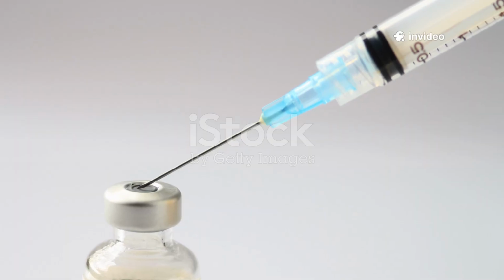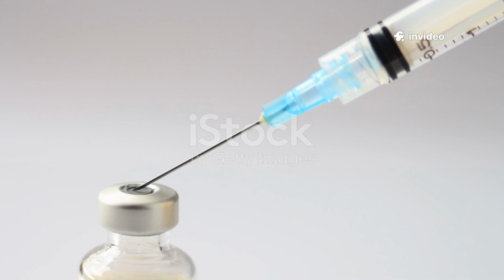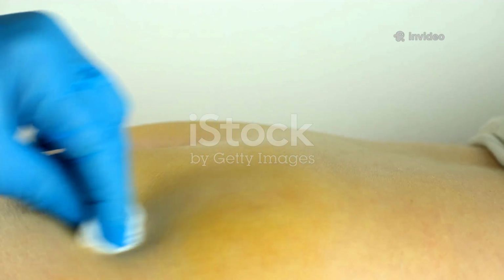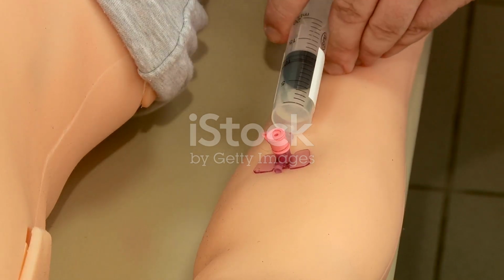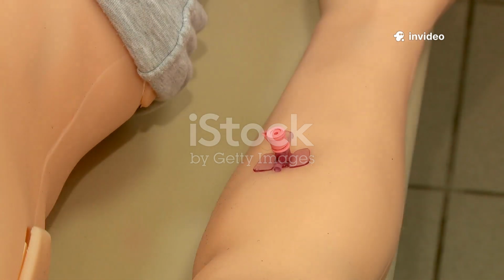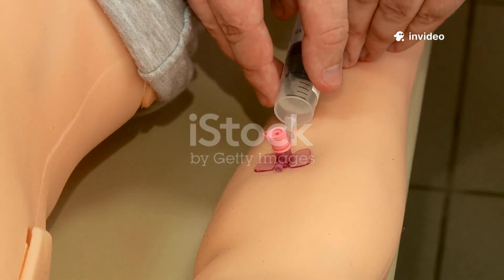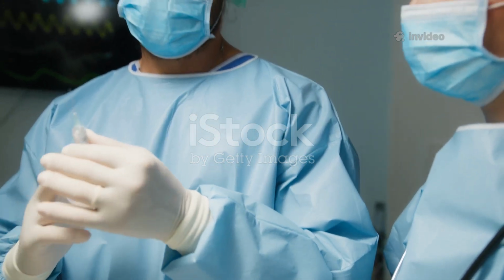Intramuscular injections are used for vaccines, antibiotics, hormones, and vitamin preparations. It is used when oral route is not suitable. Common intramuscular injection sites include deltoid muscle, ventrogluteal muscle, and vastus lateralis muscle. Site selection depends on age, muscle mass, and drug volume.